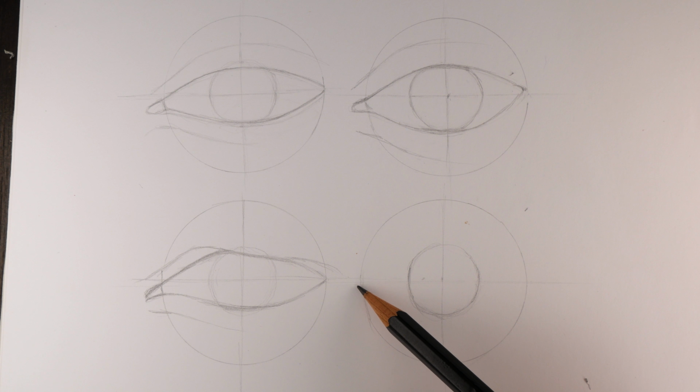So the tear duct will be a little bit in this kind of shape.